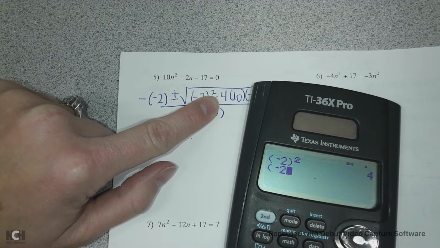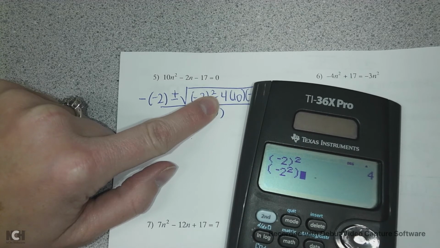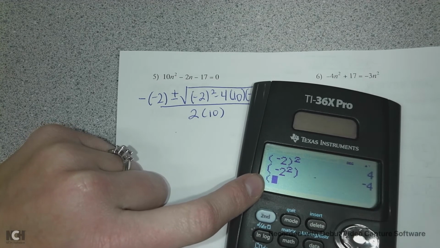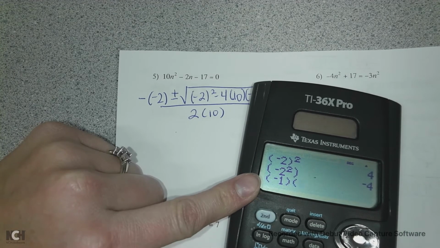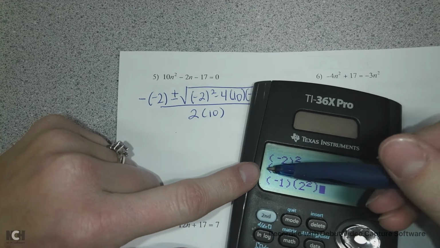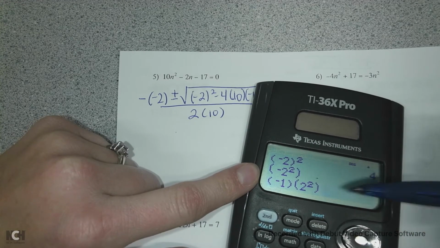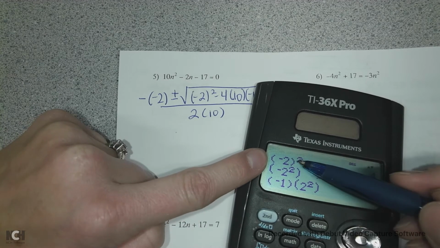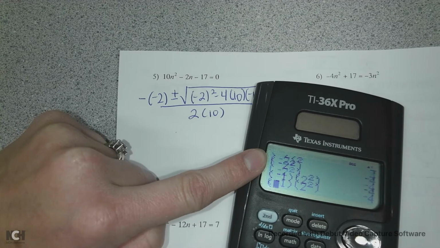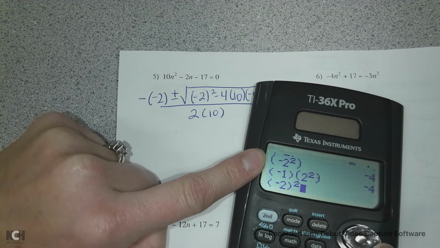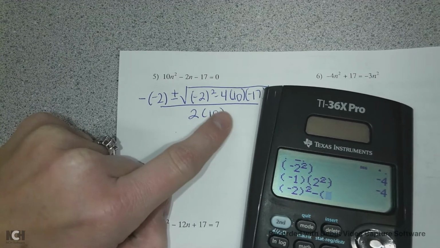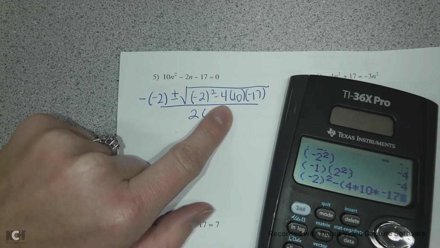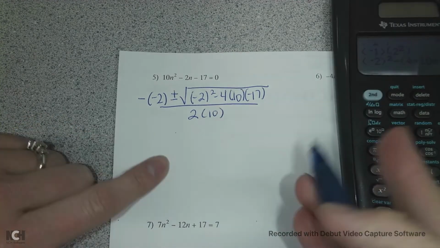But if you put it on the inside, this is different. This is like this in your calculator. Okay, so this is what your calculator sees, and that's why it gives you a -4. Because see, look, -4. But this is what we really want. So just be careful that we put that cute little 2 on the outside, minus, and we have 4 times 10 times -17, which is 684.